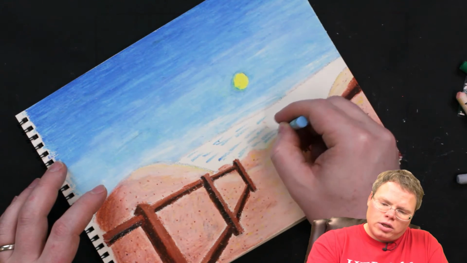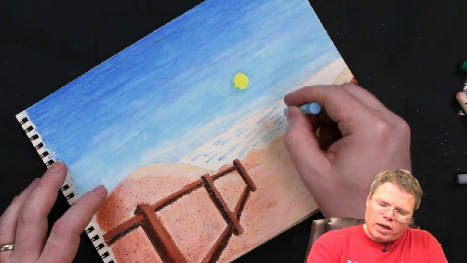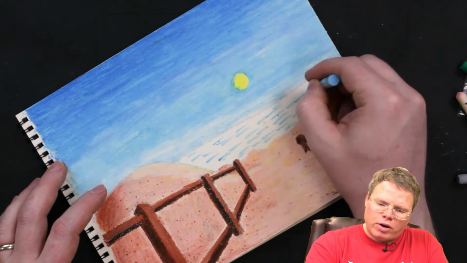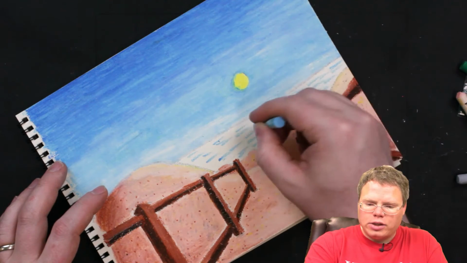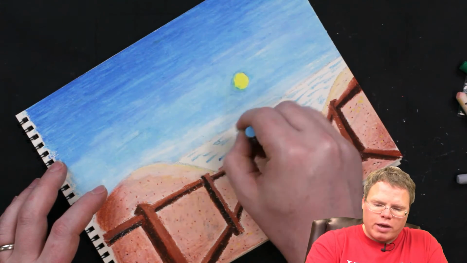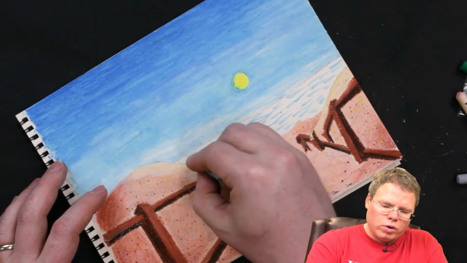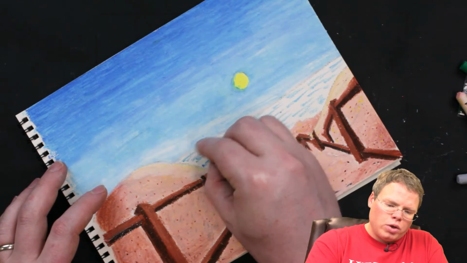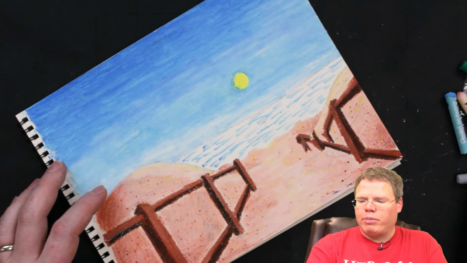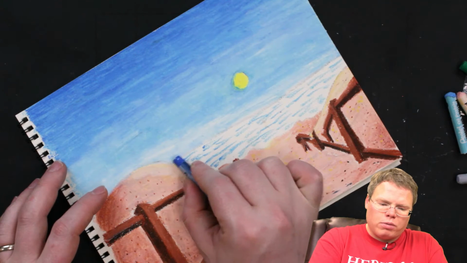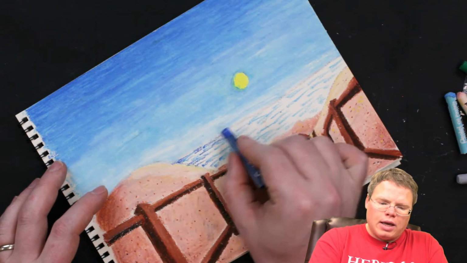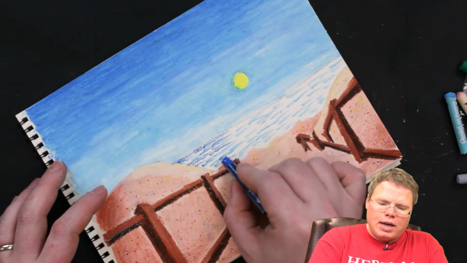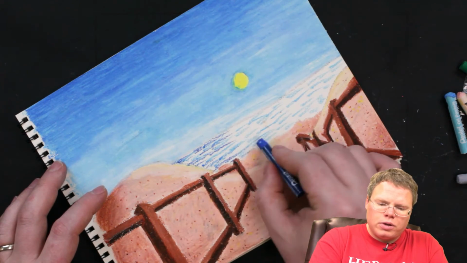Now, because the shore here is so far away, we're not going to really be able to make out individual waves, but we can get the texture of a lot of waves by just making a bunch of horizontal strokes. Okay, so I've used the light blue for that. I'm going to use also the dark blue for some of that. And again, I will be coming back in and blending over those.